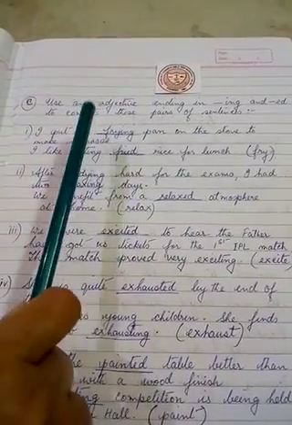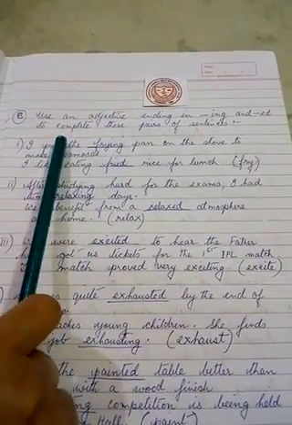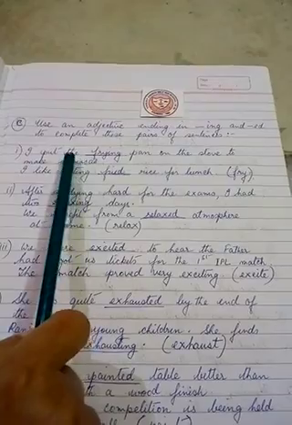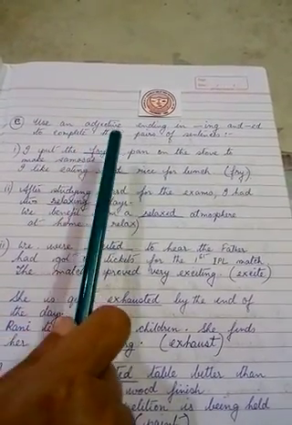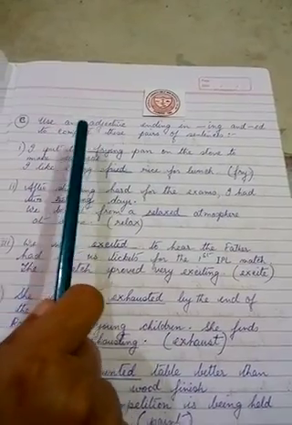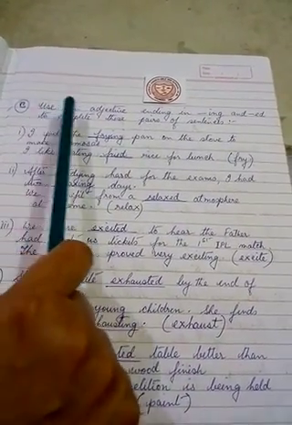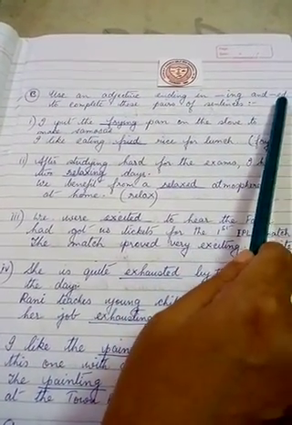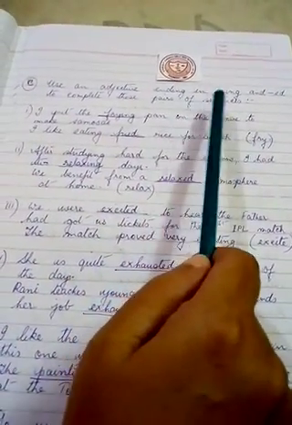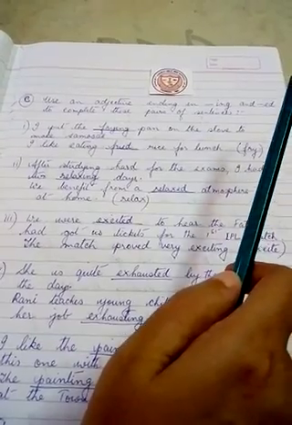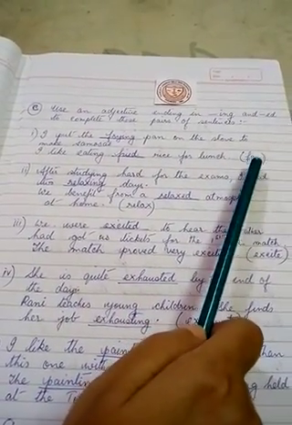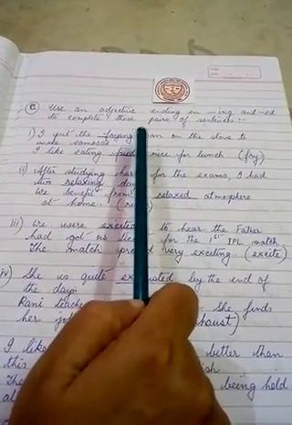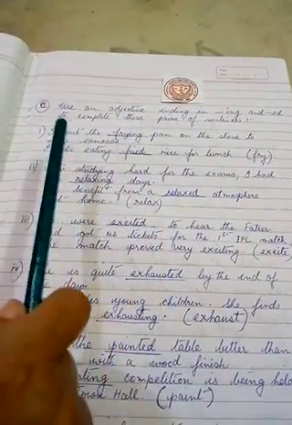Now in this particular exercise, that is exercise C, you will find that there are a pair of sentences again. It is done in a different manner. There is a variation in this exercise. Use an adjective ending in ing and ed to complete these pairs of sentences. You will see there is only one adjective that is written in the bracket, and we are going to use the same adjective in order to write the two different sentences.